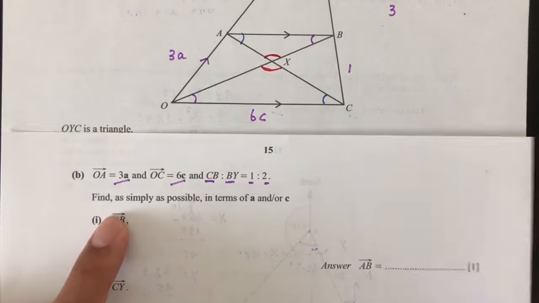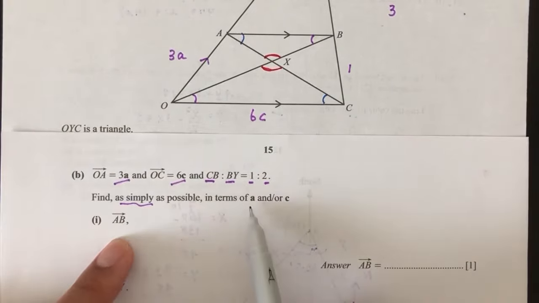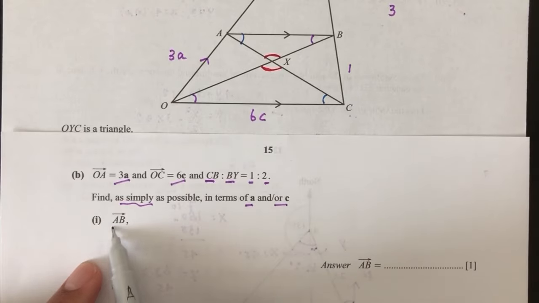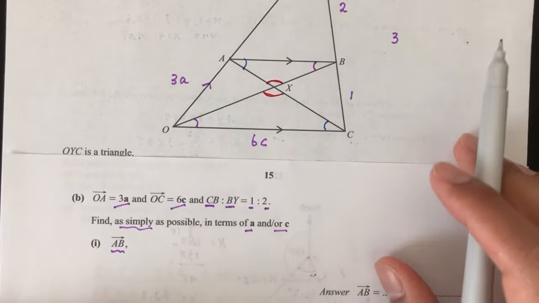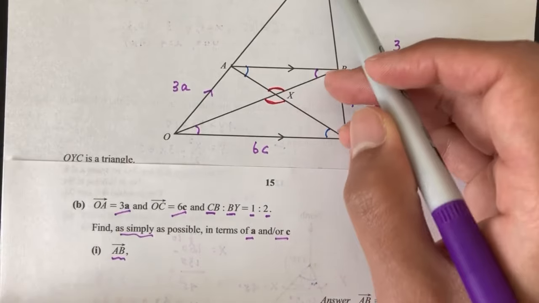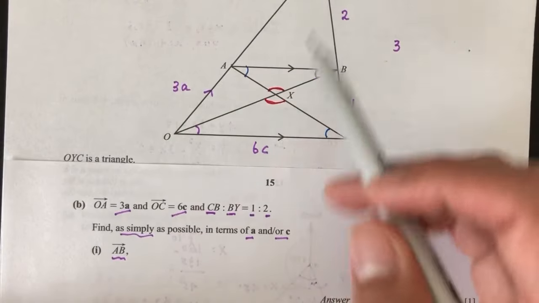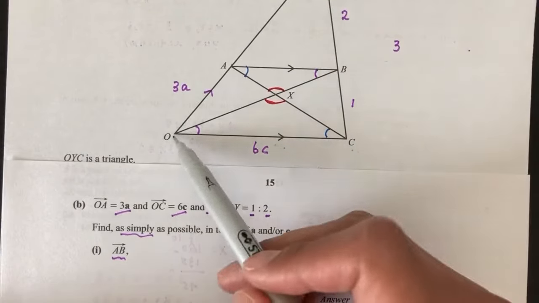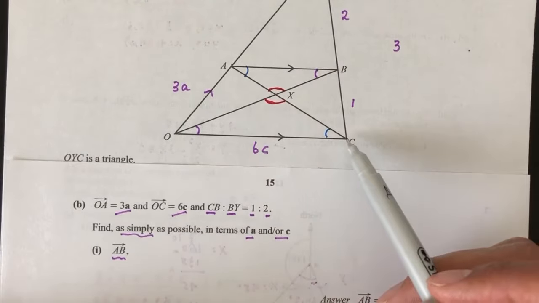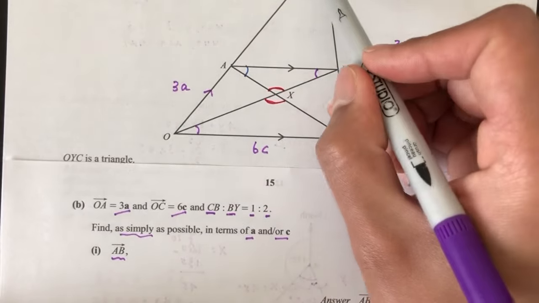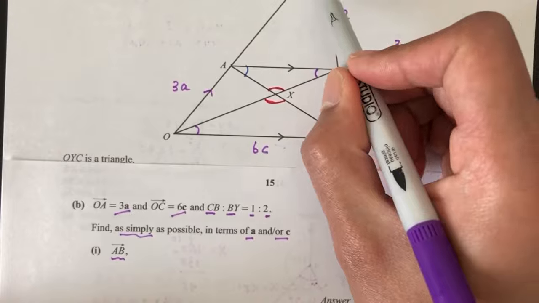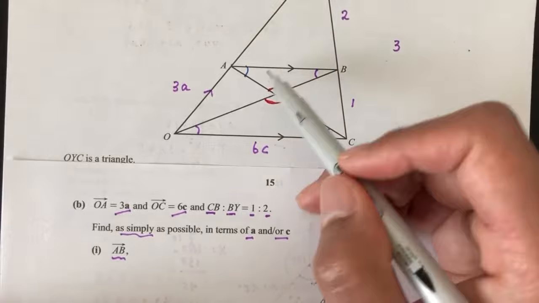Now for part 1, find, as simply as possible in terms of A and C, the value of AB. So we can use similar triangles for this big triangle. As we can see, this big triangle OAC is similar to the triangle AYB. This is the same angle for both triangles, and we have to find the length of AB.